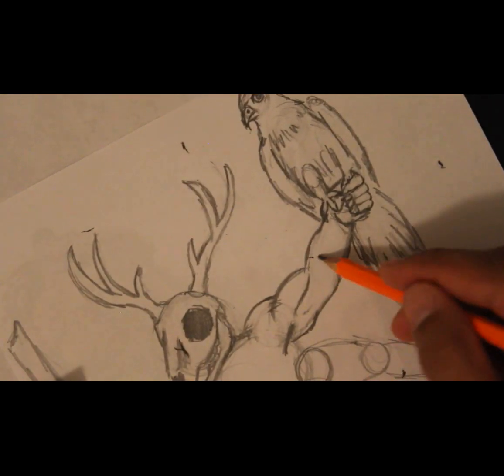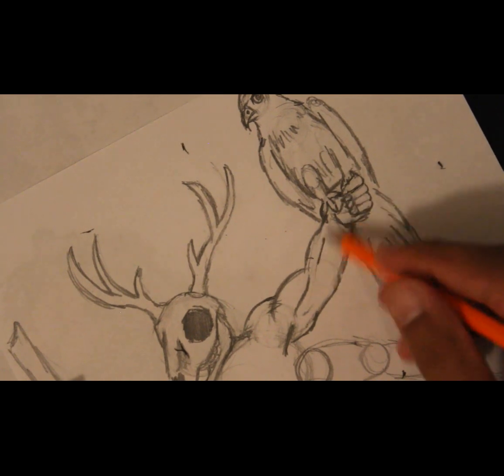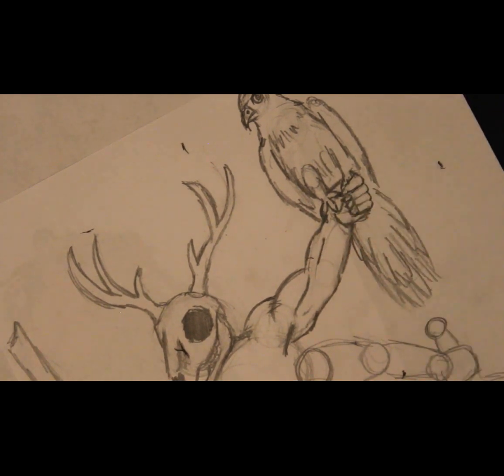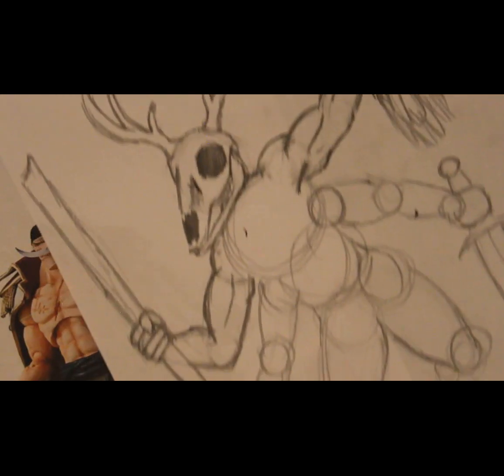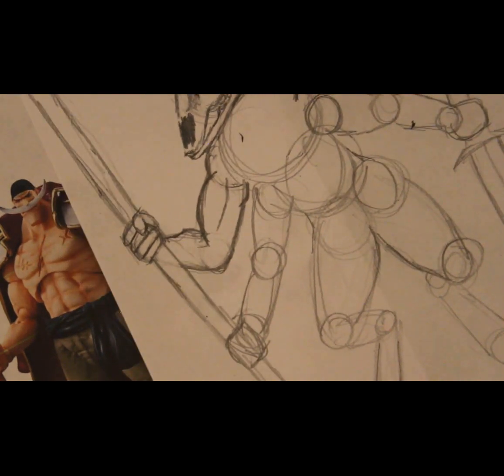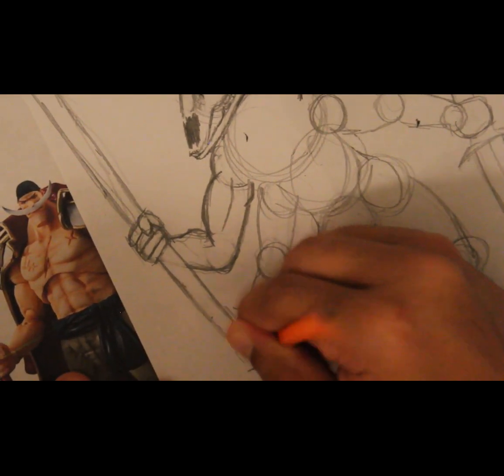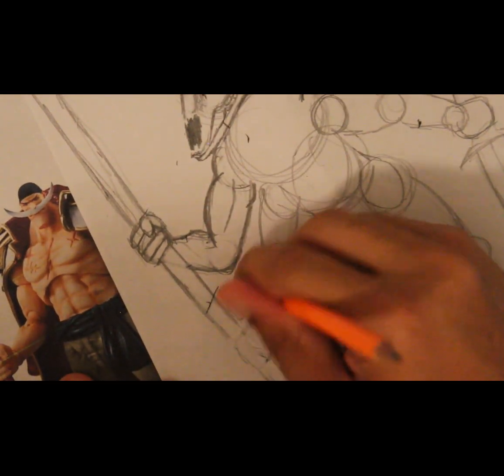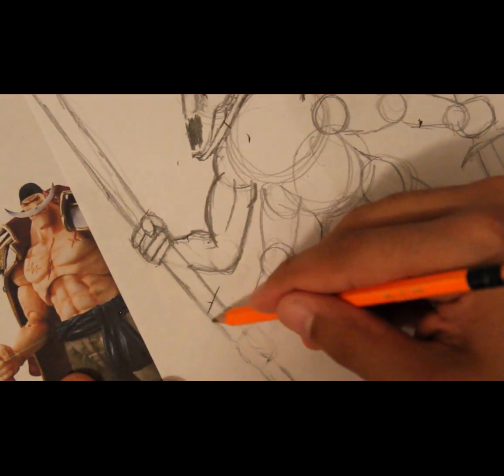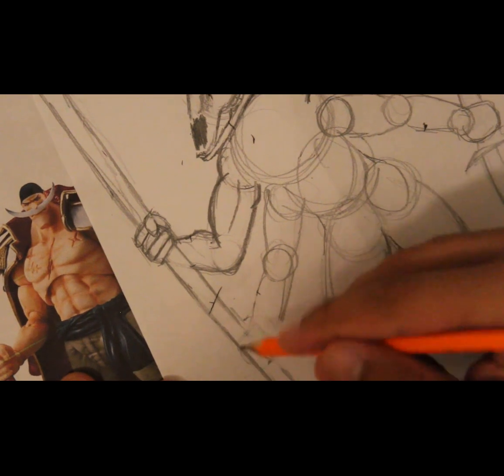I'm gonna put a little line over here to represent this muscle. So far I'm pretty happy with this. I might just make this arm not hold this staff and just maybe foreshorten it a little bit. Foreshortening is when something is coming out at you.